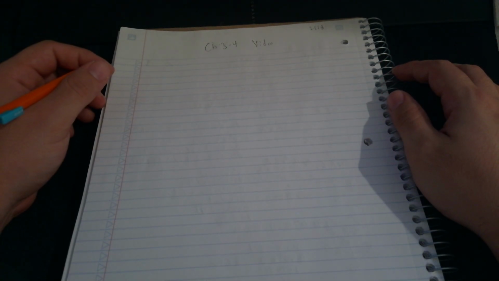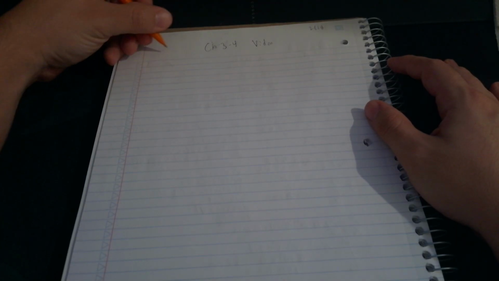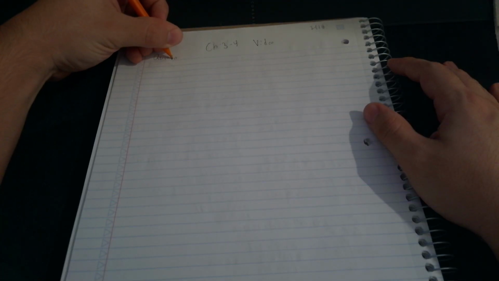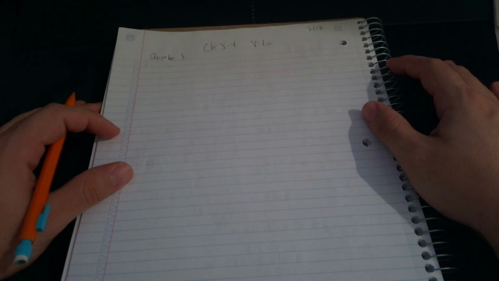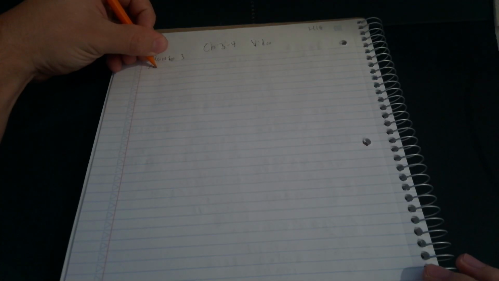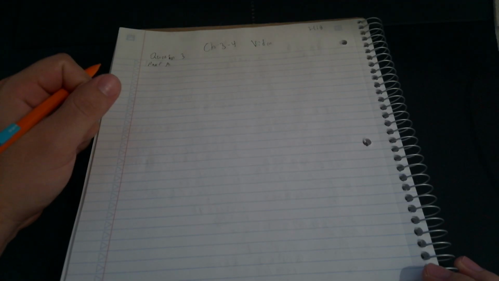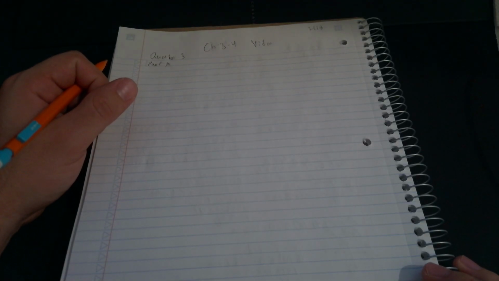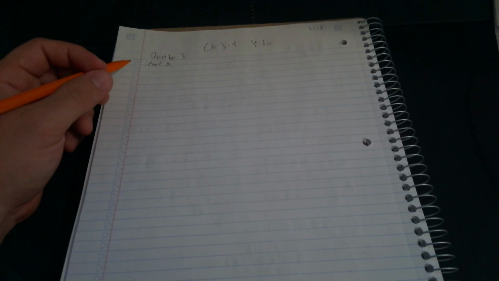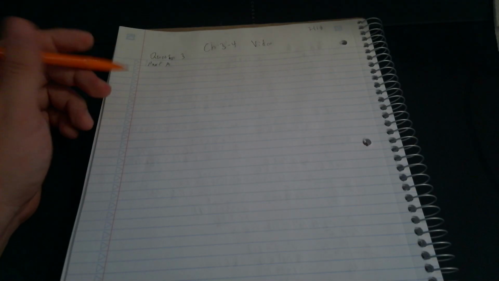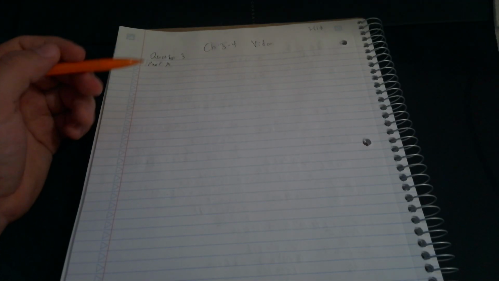Today is going to be the chapter 3 to 4 video. We're going to be doing question 3. So, to start off, we're going to start with part A, and it's asking us: a cyclist going around a circular track at 10 meters per second has a centripetal acceleration of 5 meters per second squared. We have to find what the radius of that curve is.